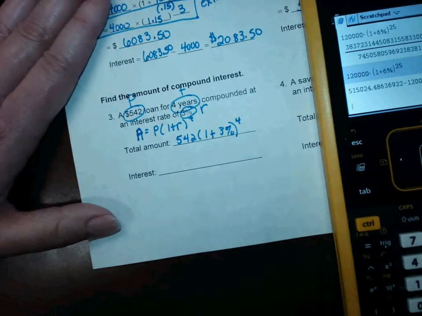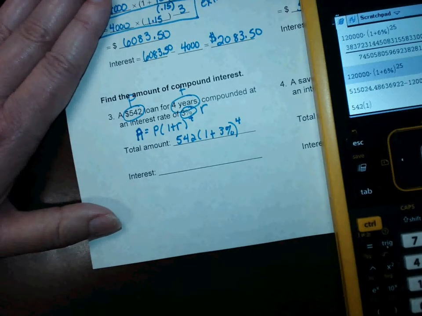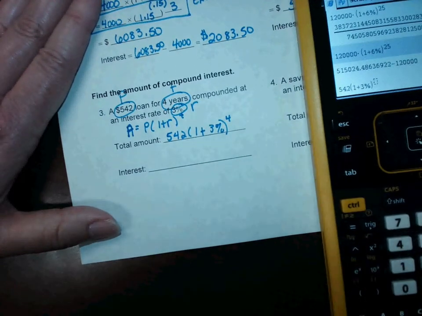I'm going to put that into my calculator. 542 times 1 plus 3%, okay, with an exponent of 4.